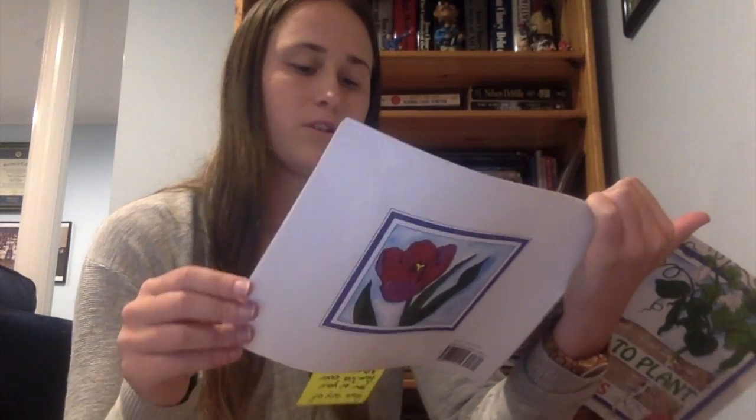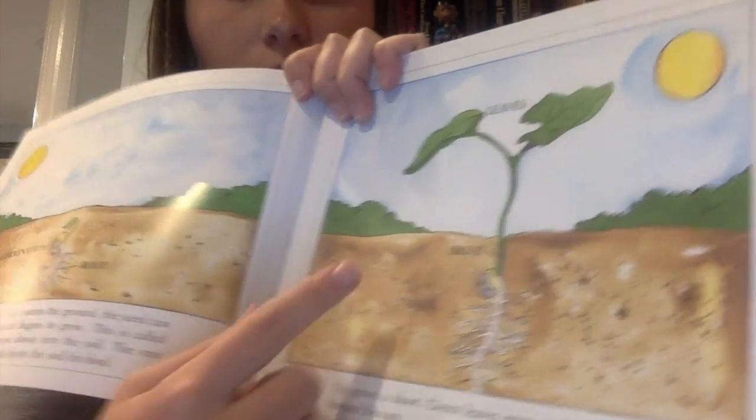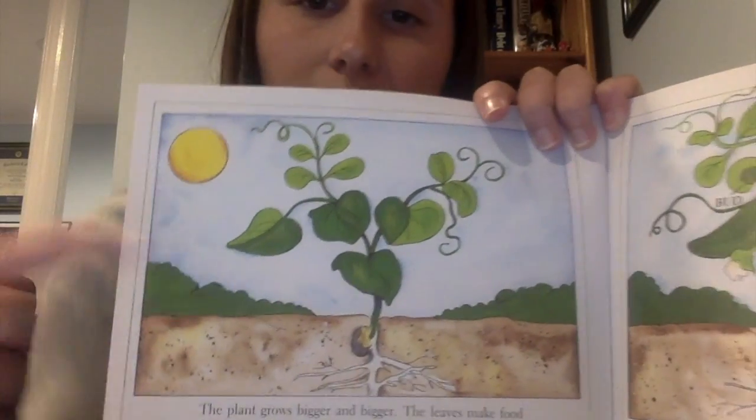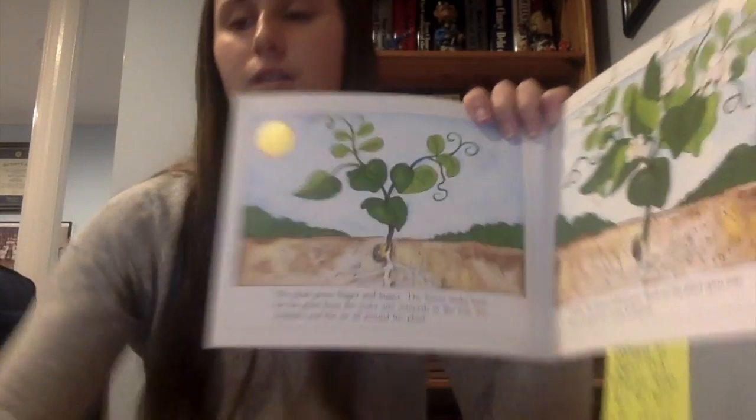It grows up a shoot. Green leaves grow from the shoot towards the sun. As you can see, here's the shoot. It's growing. The plant grows bigger and bigger. The leaves make food for the plant from the water and the minerals in the soil, the sunlight and the air all around the plant too. See, leaves are growing. This is the shoot, seed, the roots, sun.